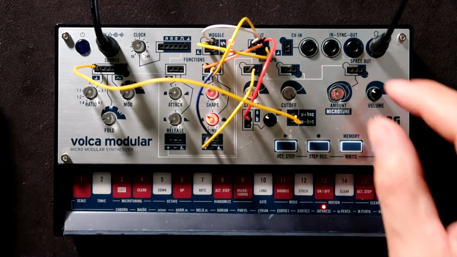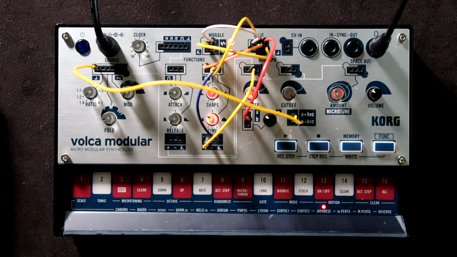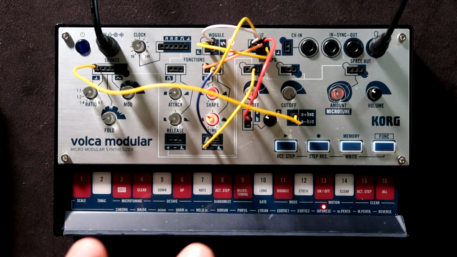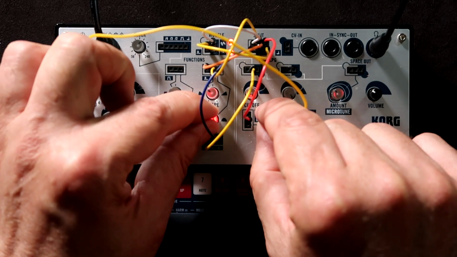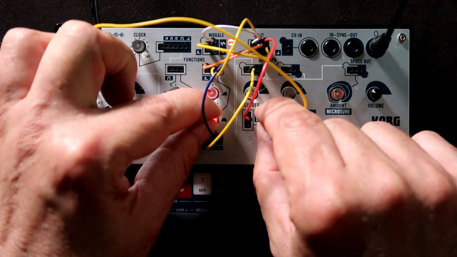I've already got some space on. And you can work through some of the logic. The shorter notes are more percussive because the time has been pushed down. So low frequency, low time. And then the higher frequency notes, those are going to have a stretched out time. And by varying the time, the shape, and the C parameter, you can get a lot of different types of sounds.